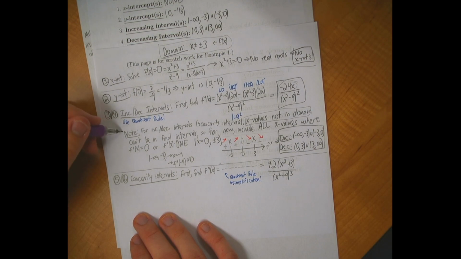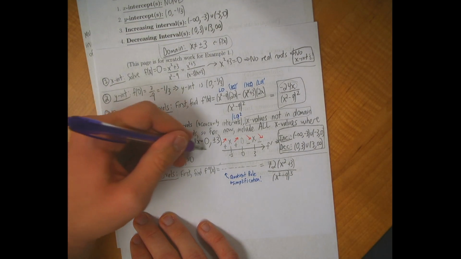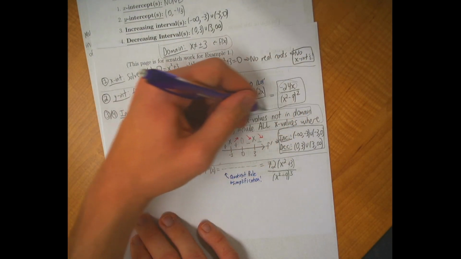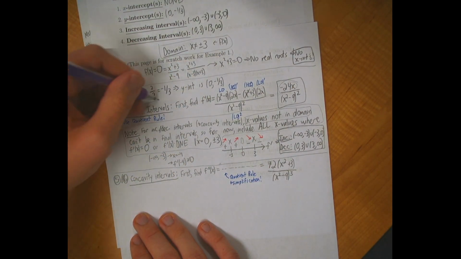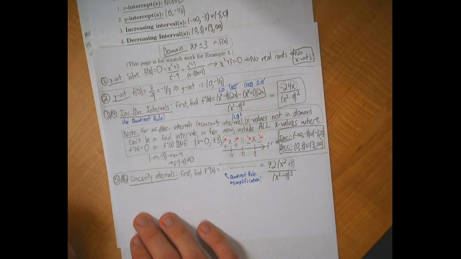So as we had in our note up here, in finding the increasing/decreasing intervals, what we have to do is say, all right, as we had with decreasing intervals, we got to focus on where, in this case, the second derivative either equals 0 or does not exist.